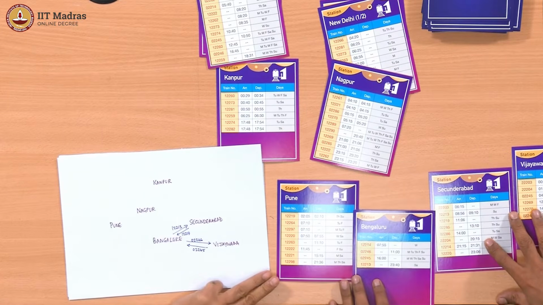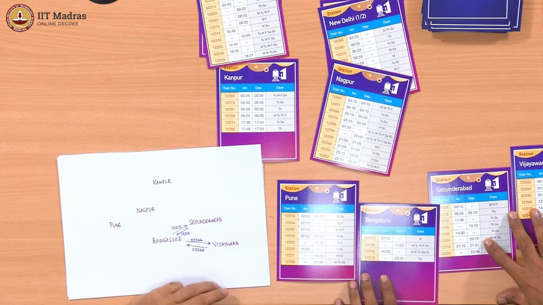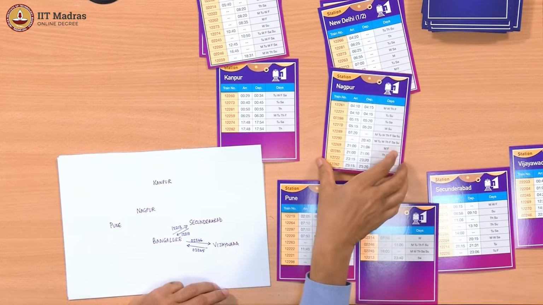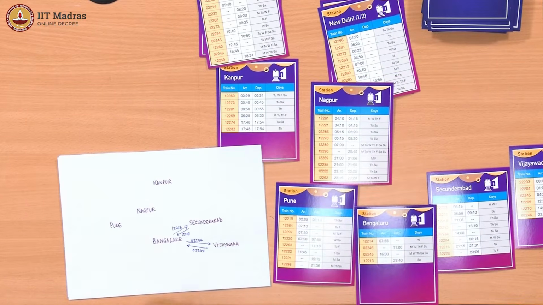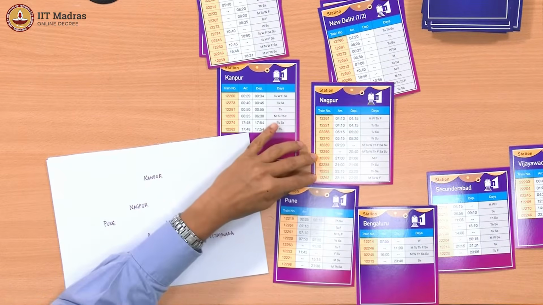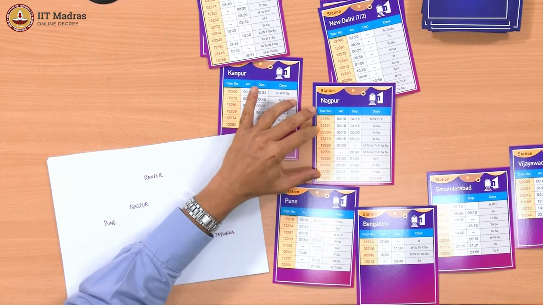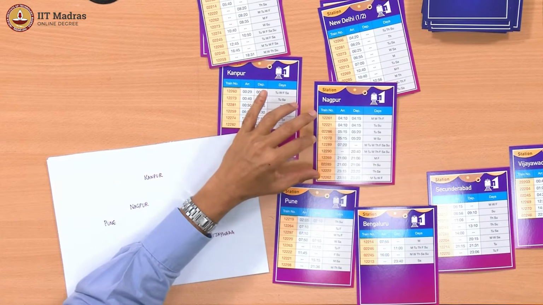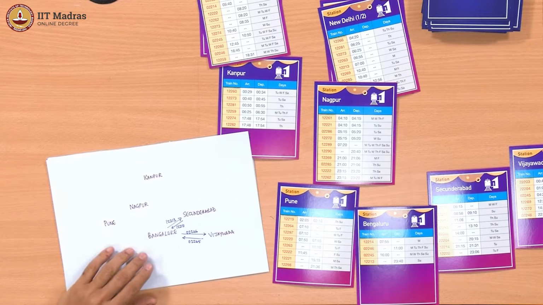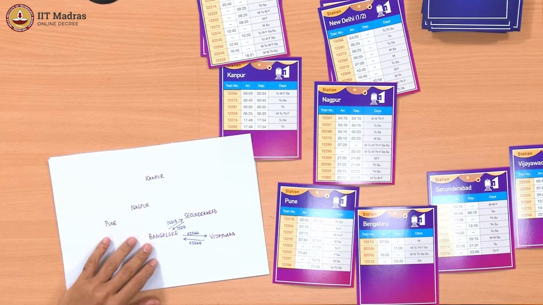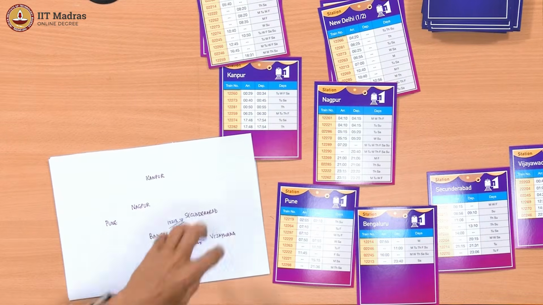Nagpur, surprising. Means by these trains, whatever we have taken. So let's see Nagpur. Nagpur also I don't see 12214. I don't see any train. So Bangalore is not connected to Nagpur, which is a bit unusual. So this is what Bangalore is connected to.